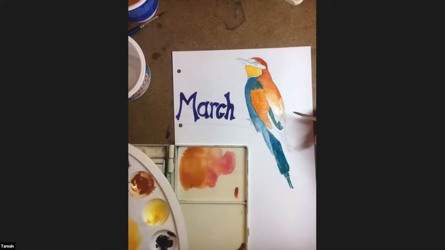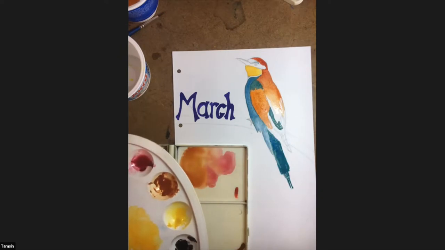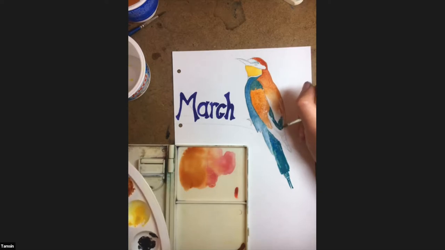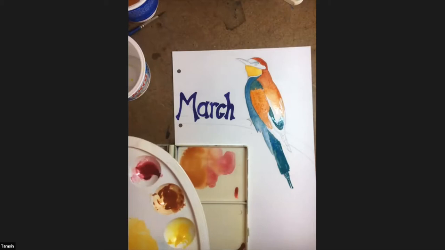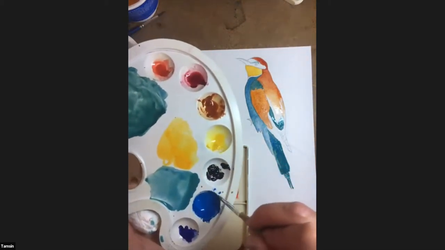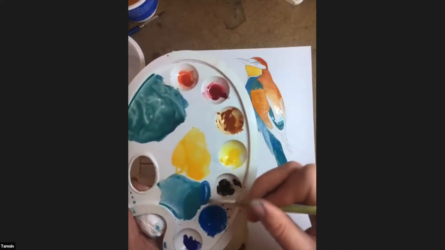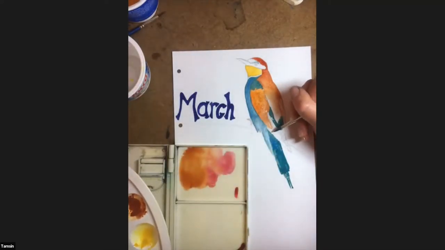Might need a little bit of definition later on, but I've made that a bit too wet now. And drop a little bit more colour in here. And then the tips of his wings, I'm just going to use that blue because it's quite a strong blue. Well, I'll mix it a little bit with the turquoise, just so it blends in a little bit.